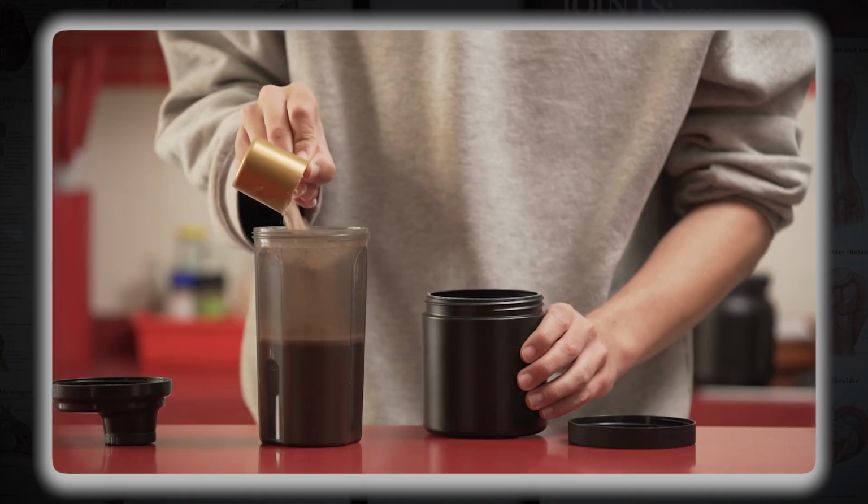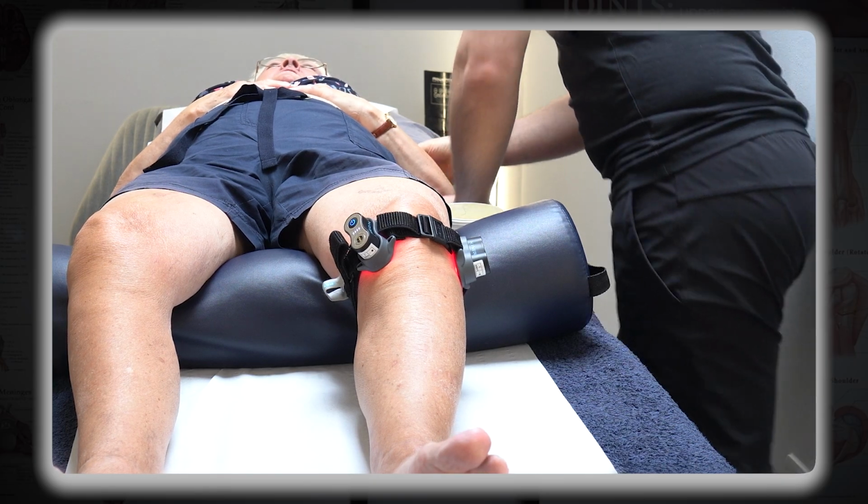But as you can see, the management of osteoarthritis is multifactorial, and the more you can be doing to help your body, the greater the outcome is likely to be. So you ideally need to incorporate exercise, good nutrition, supplementation, and ideally some red light therapy into your daily routine consistently.